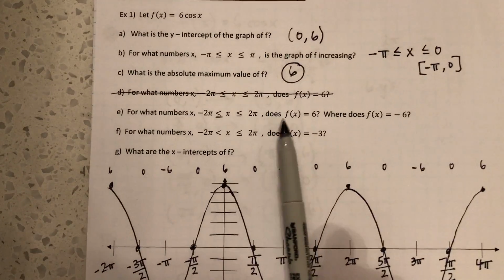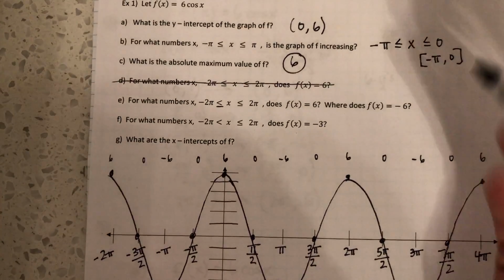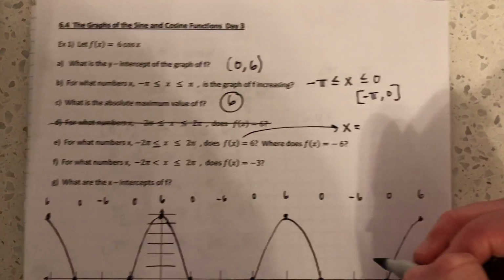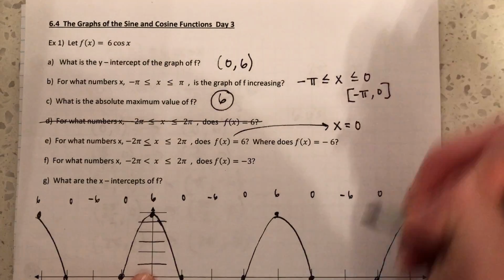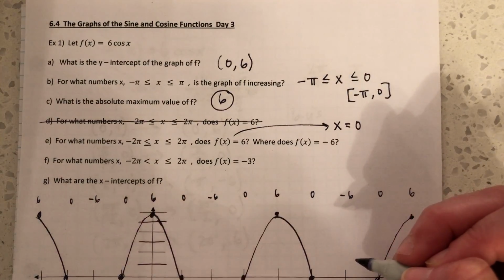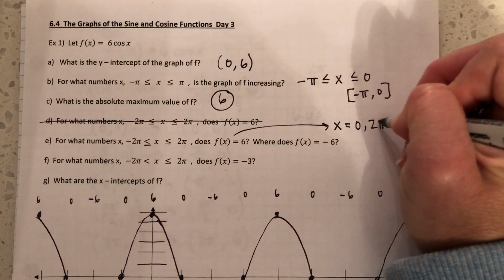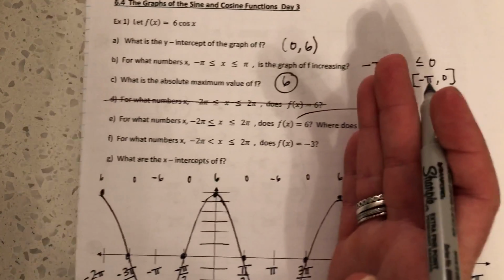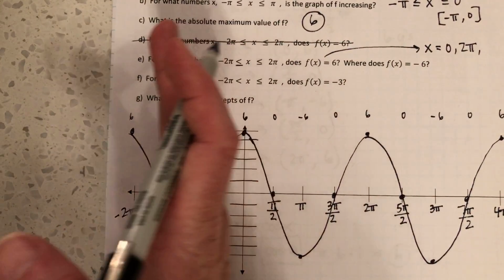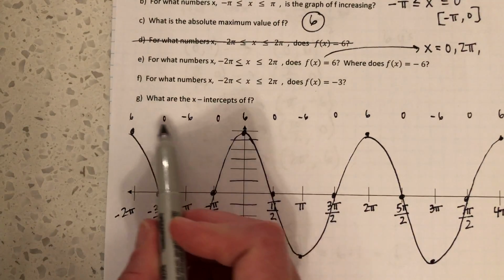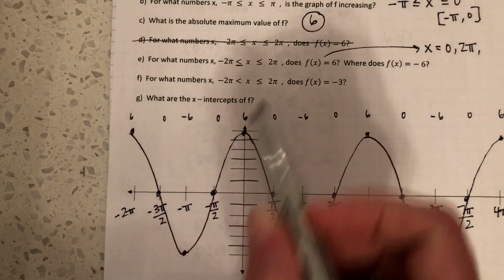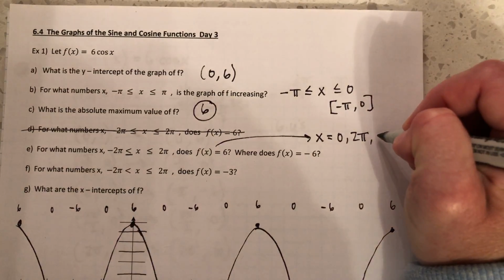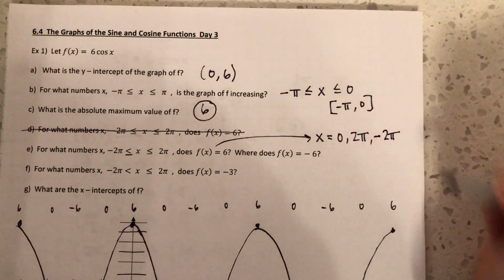So you can just look at the graph to answer this question. The x values that make this function equal 6 are when x equals 0, which made a 6 come out, and when x equals 2 pi. And then I have to stop because I was only allowed to look at x values in between negative 2 pi and 2 pi. Now you got to go this way. So what x values make 6 come out? Well, 6 doesn't come out again until an x value of negative 2 pi. And this says that I can include negative 2 pi and 2 pi as answers. So the next x value that makes a 6 come out is negative 2 pi.